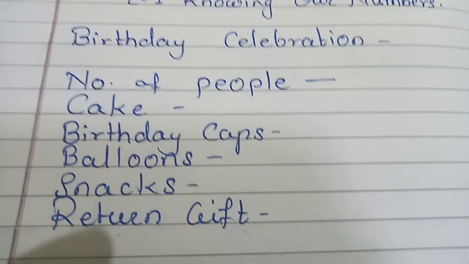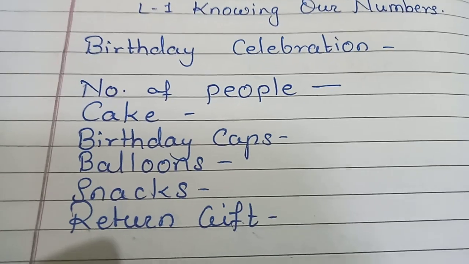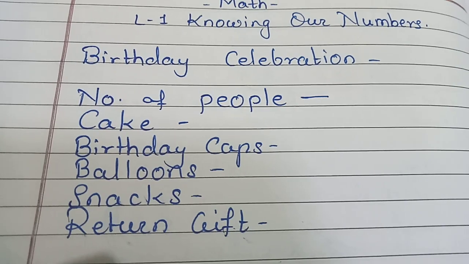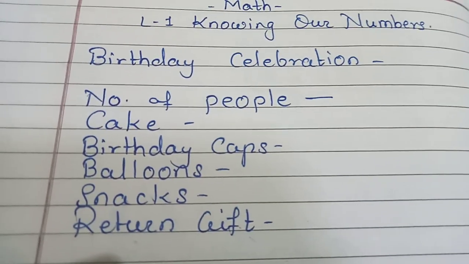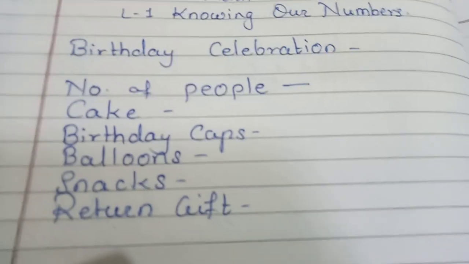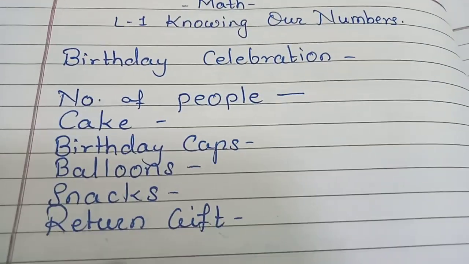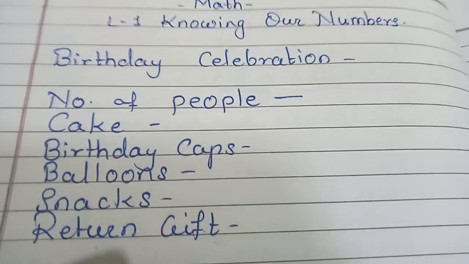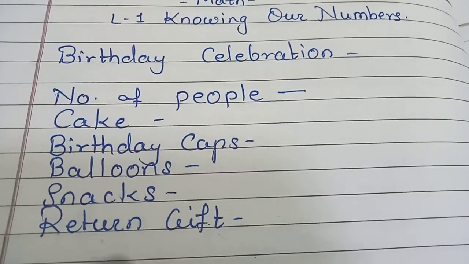Birthday caps, 5 rupees each, 20 children, 20 into 5, 100, absolutely right. Balloons, 1 packet of 50 rupees, enough. Snacks, samosas. Now a samosa generally costs 10 rupees. We get 2 samosas for each, so 10 plus 10 is 20, and 20 into 20 children, that is 400. 400 for samosa, suppose 200 for wafers and 200 for cold drink. So it is 800, and a return gift of 500.